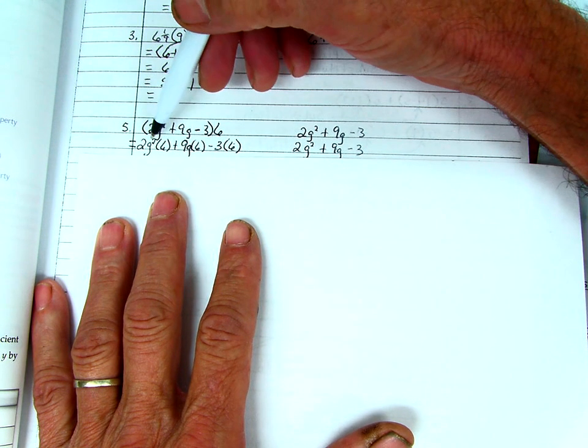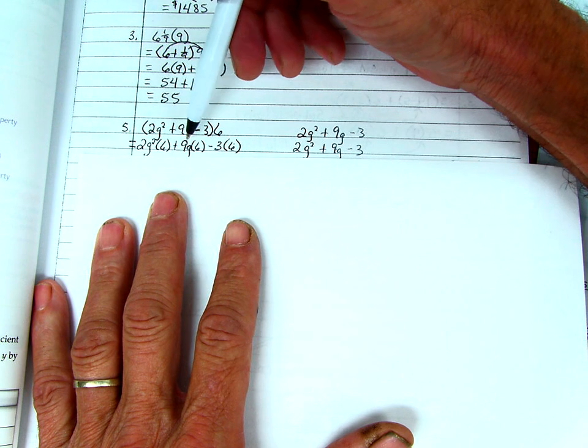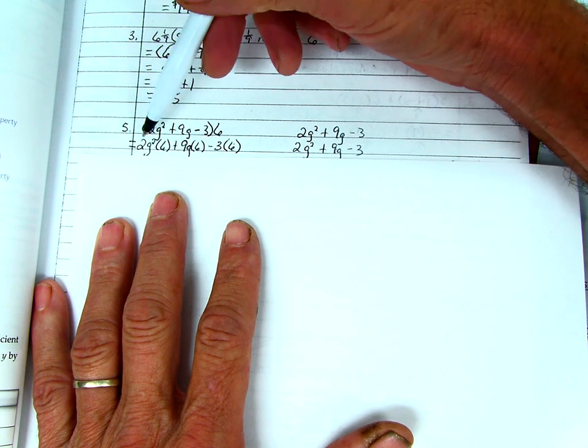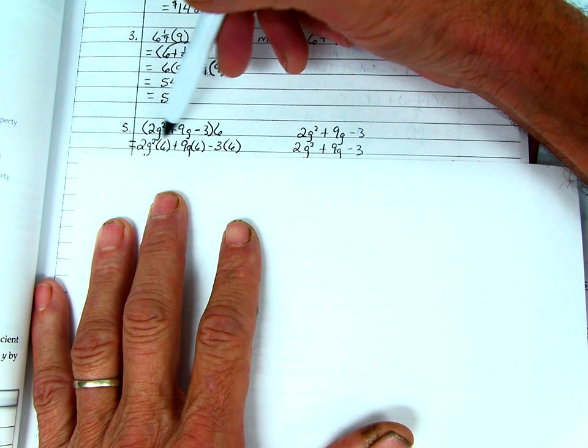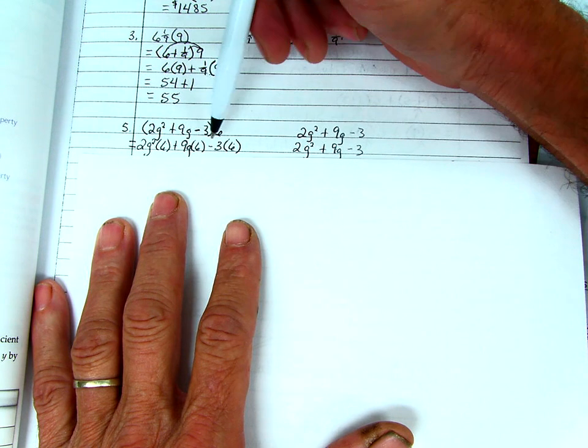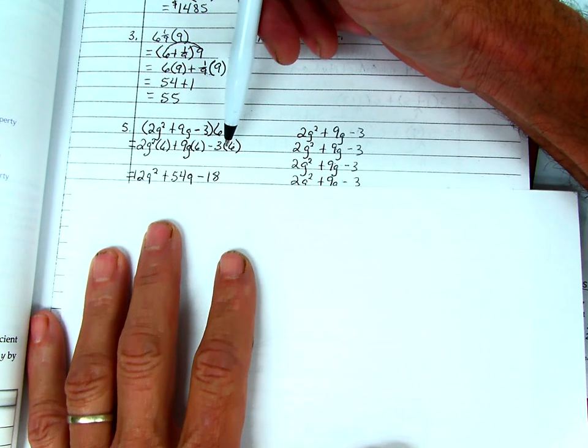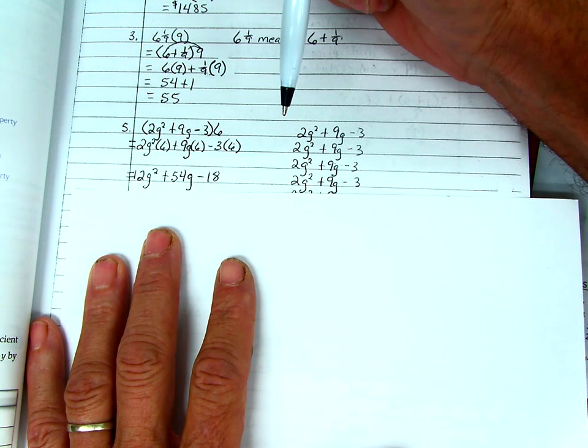The next step is completing each multiplication. 2 times 6 is 12. 9 times 6 is 54. 3 times 6 is 18. And here's your answer.